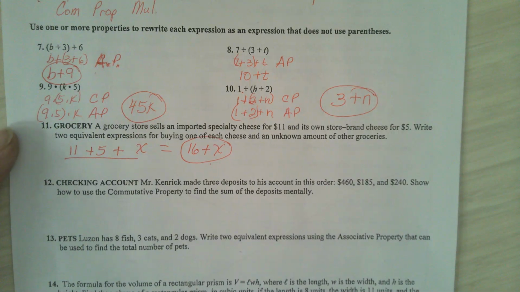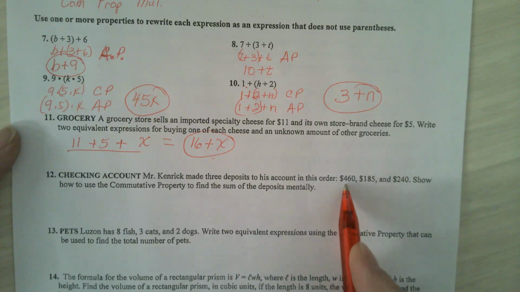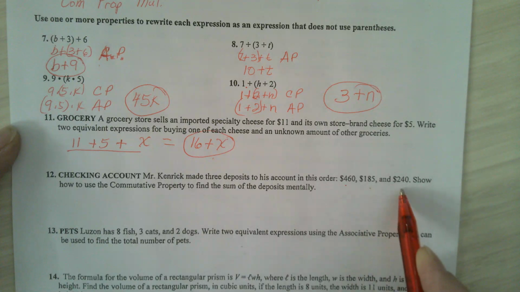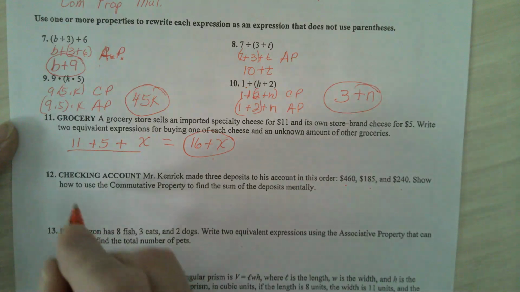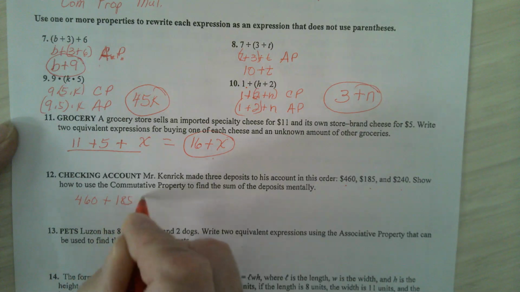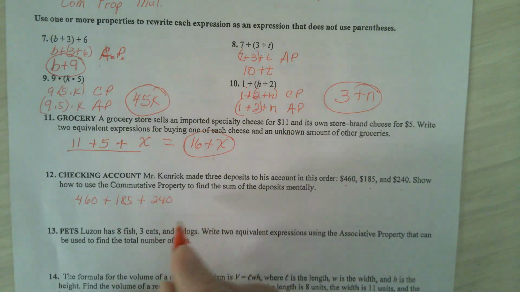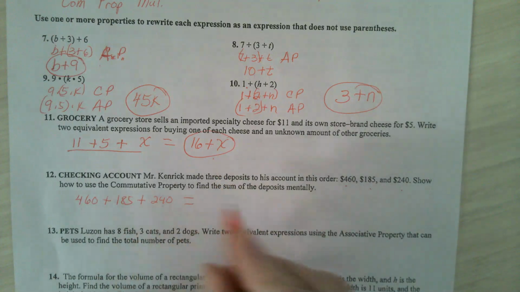Mr. Kenrick made 3 deposits to his account in this order. He put in $460 to his bank account, and then he added $185, and then he added $240. Show how to use the commutative property to find the sum of the deposits. Okay, so we're going to start with 460 plus 185 plus 240. Now, we're going to switch the position. We're going to use the commutative property because I know 240 plus 460 will equal 700 because they're friendly numbers together.